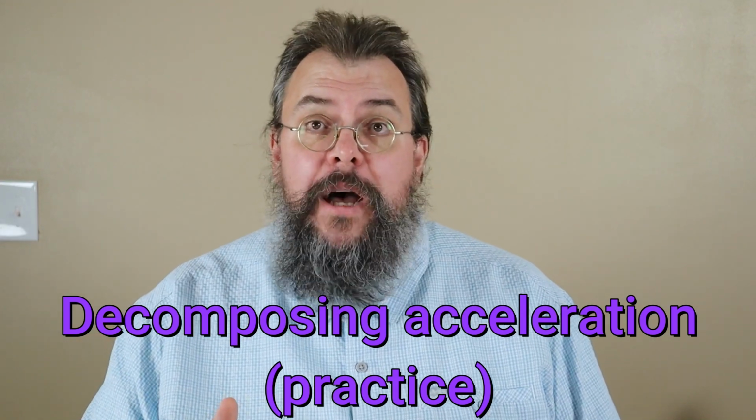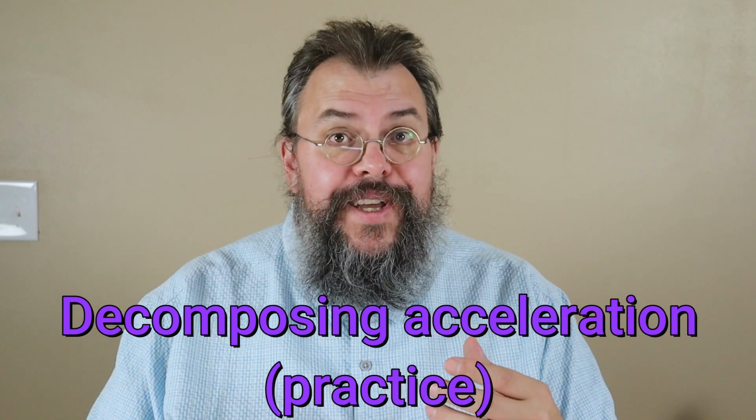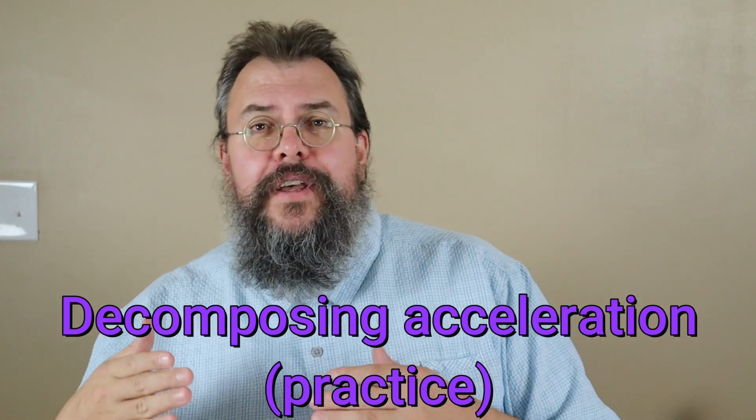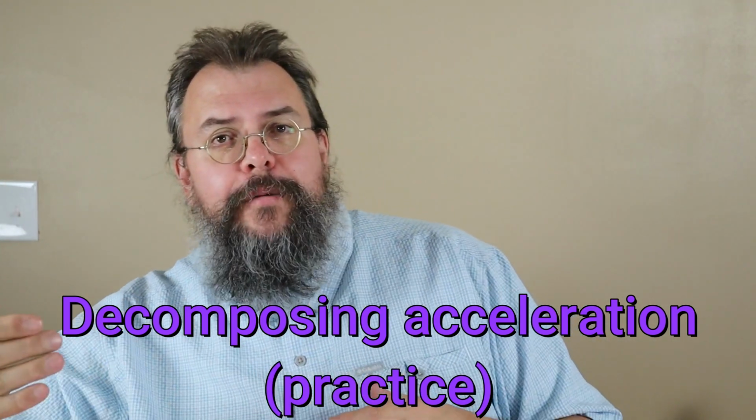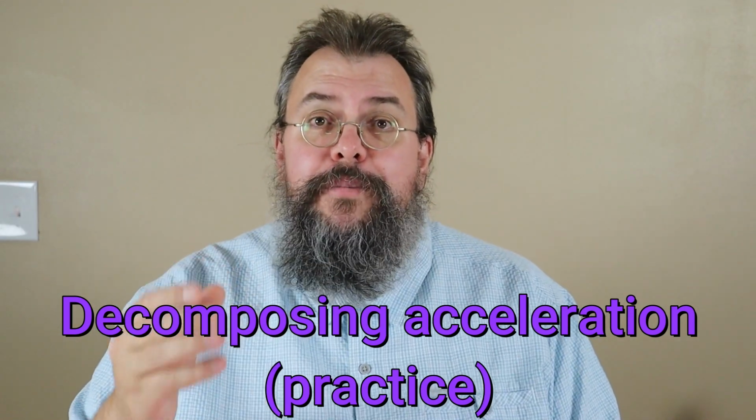Time for us to do some problems involving decomposition of acceleration, what we might call a sub t and a sub n. How much of acceleration is going with motion? How much is going perpendicular to it? As always, it's important to practice.